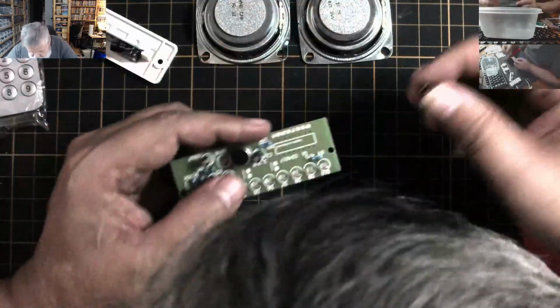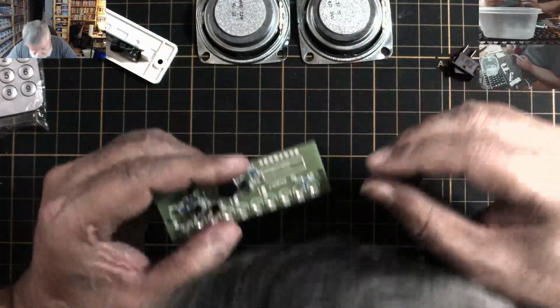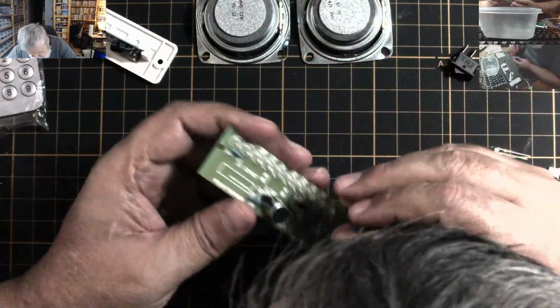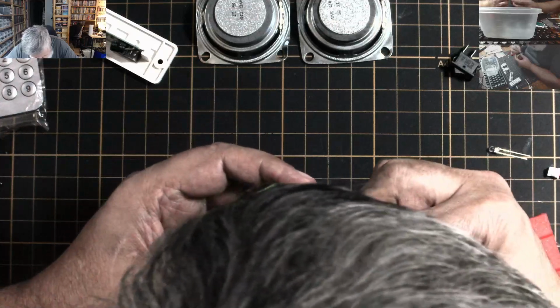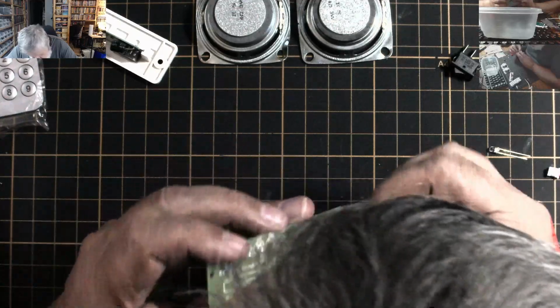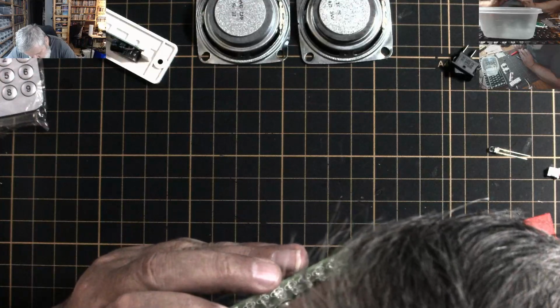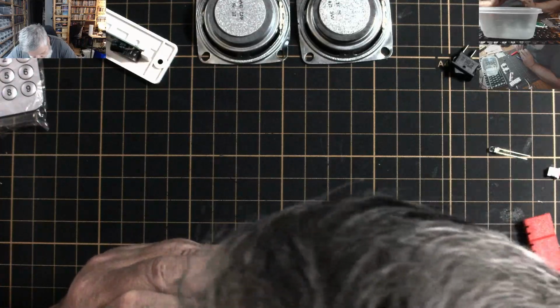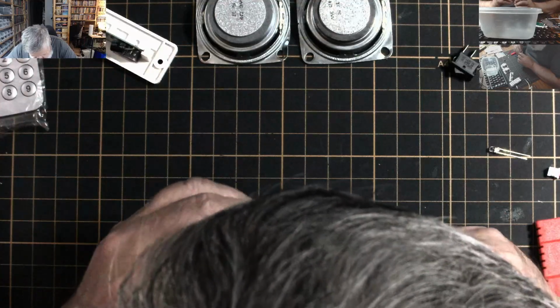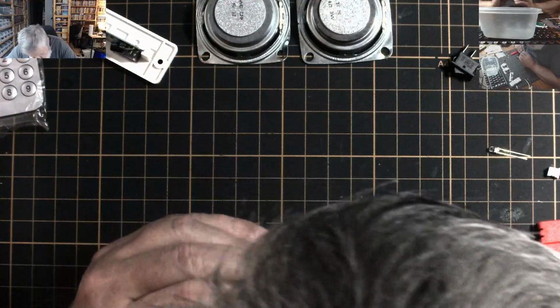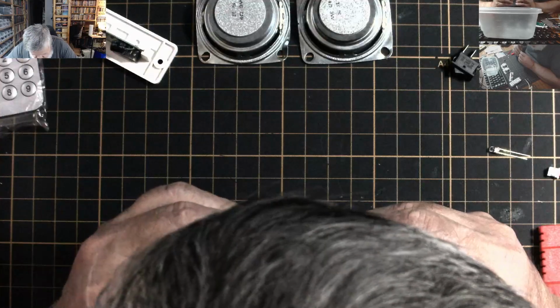Okay, then we have this resistor, sorry, potentiometer. That's going to go here. There we go.